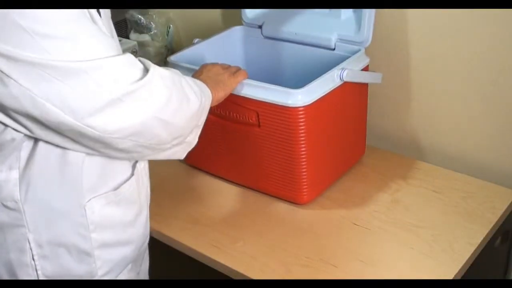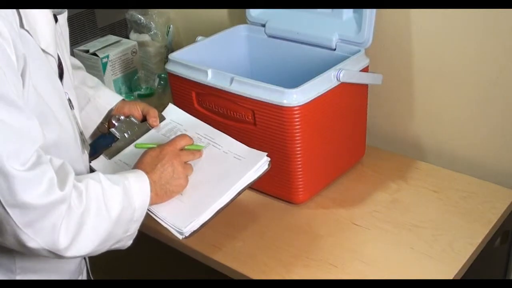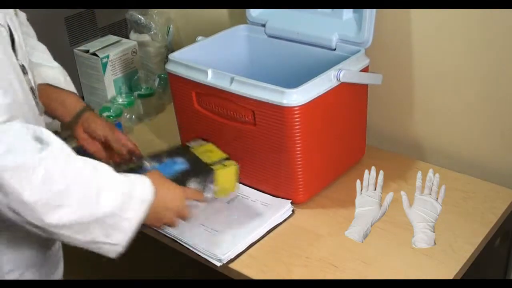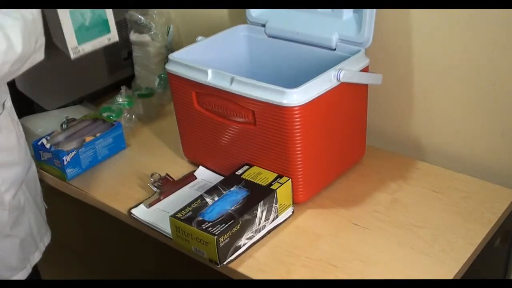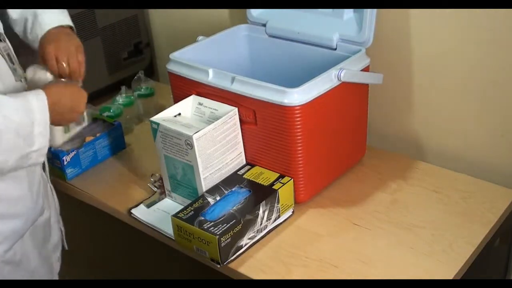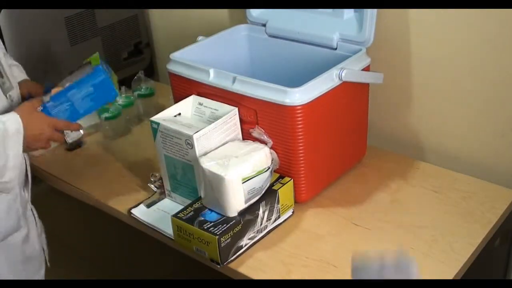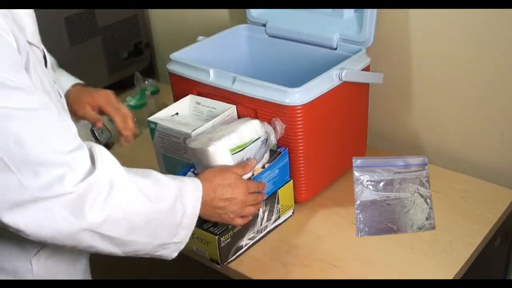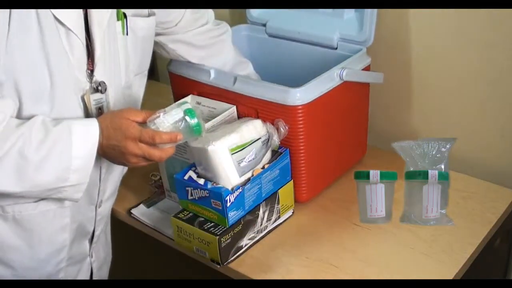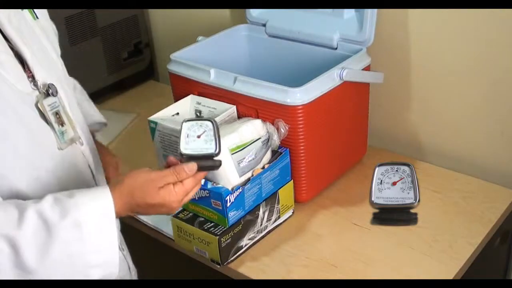When the applicant arrives, trained staff ensures having all needed materials to take the sputum sample, such as latex gloves, N95 mask, gauze, resealable bags, sterile container, and a cooler with thermal control.